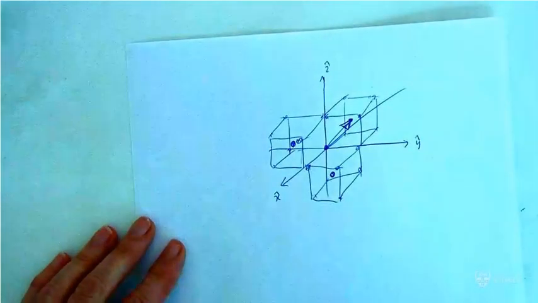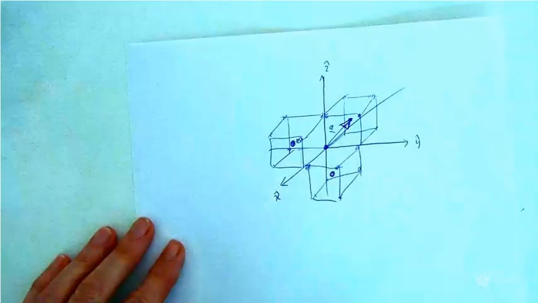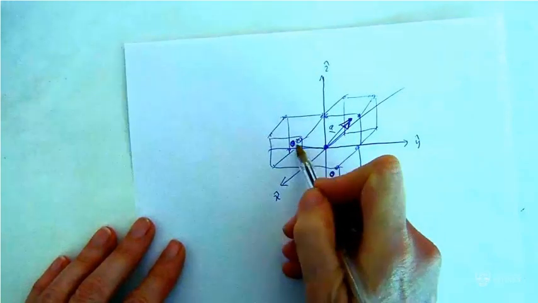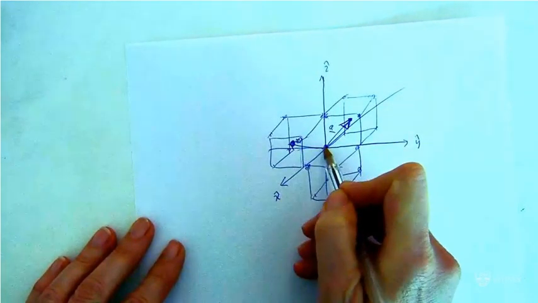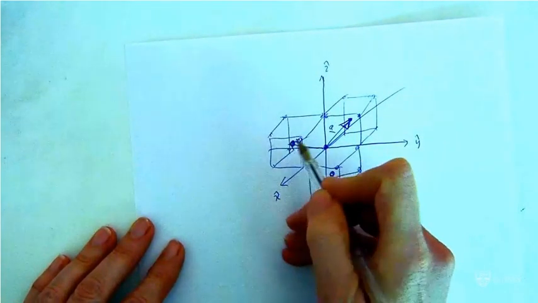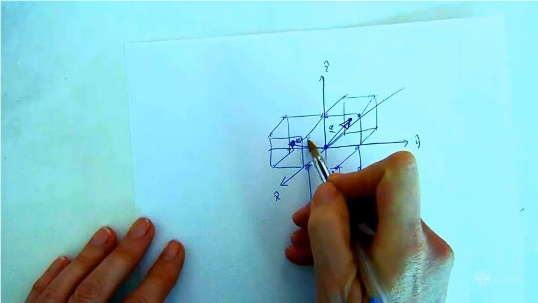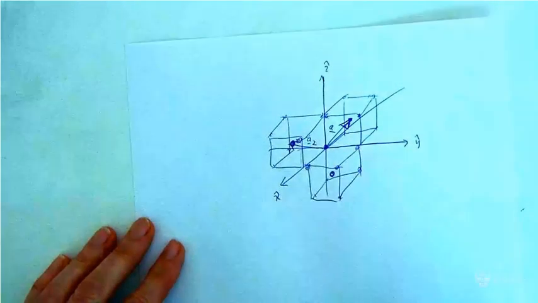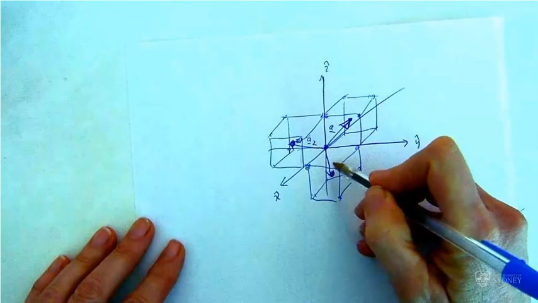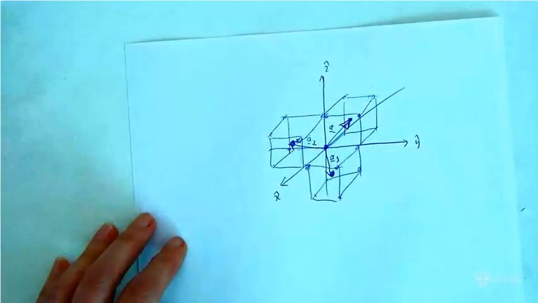We call that A1. From the center up to the center atom of that cell, call that A2. And the last one, you can probably guess, A3 coming down like that.